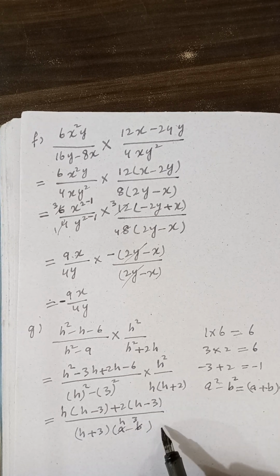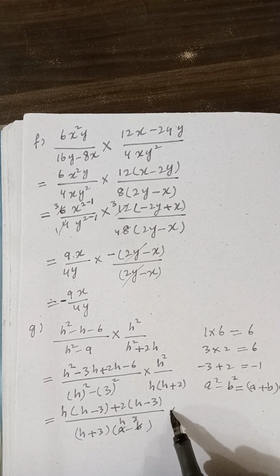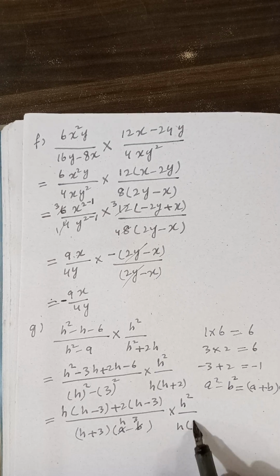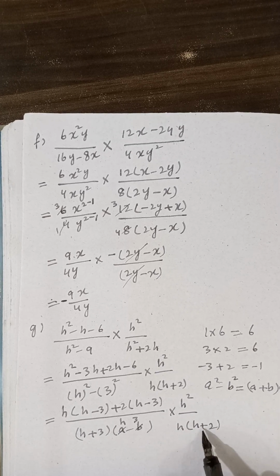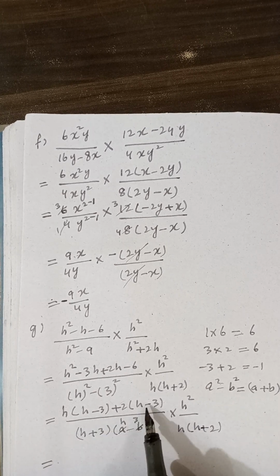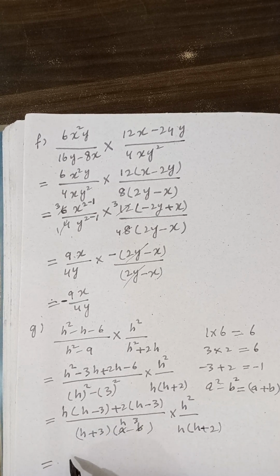And from here, this multiplication, h square over h into h plus 2. See the next step, h minus 3, h minus 3 is the same, our factorization is right.